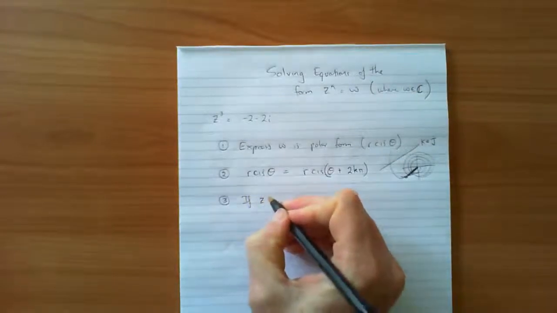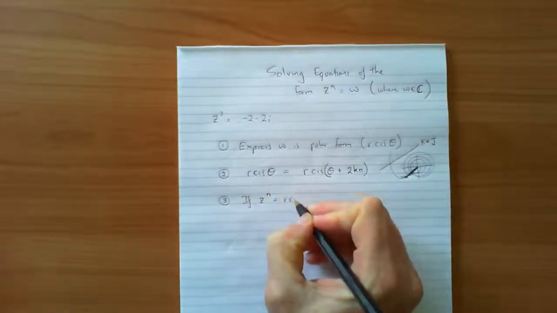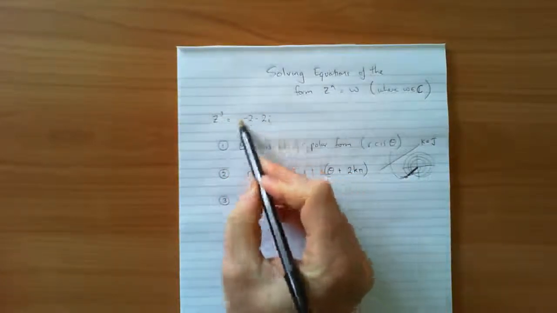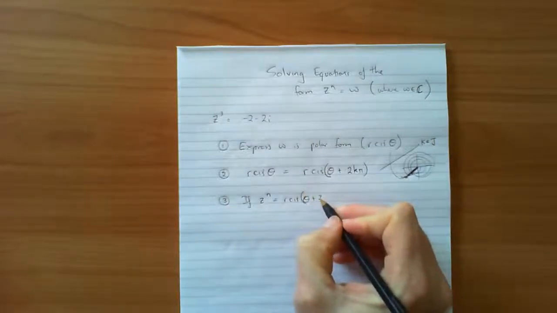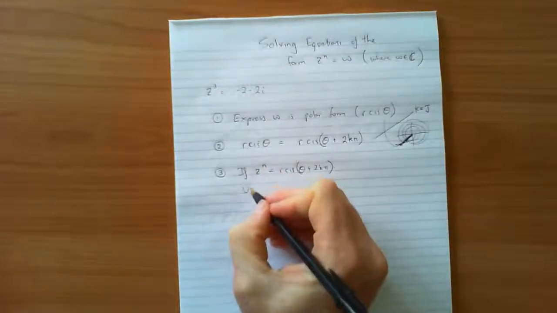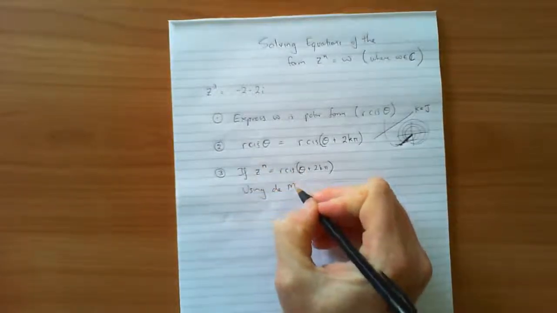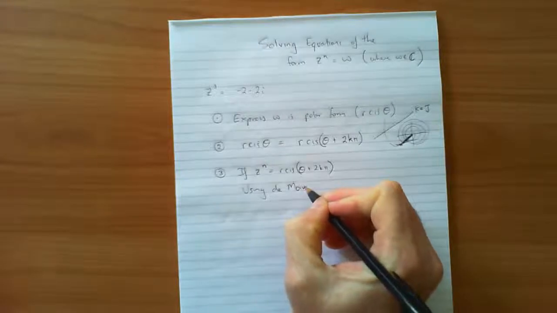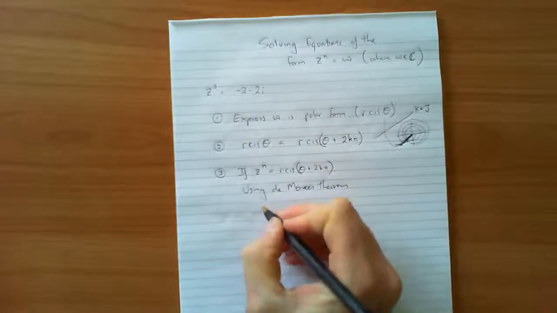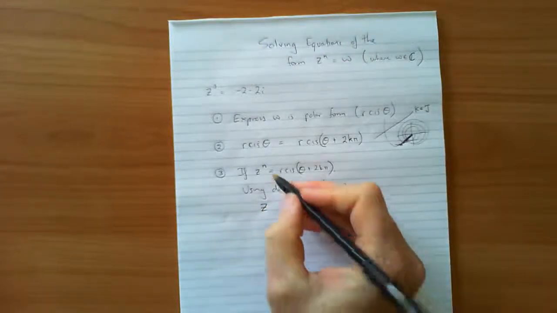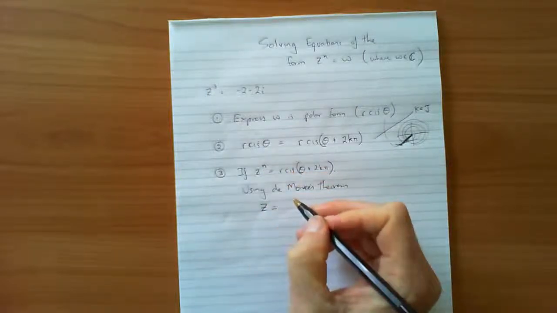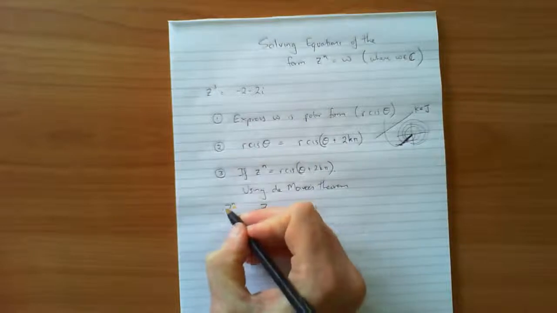All right, step number 3. If z to the n equals r cis theta, that's what we're starting with, z to some power equals some complex number, with theta plus 2k pi, allowing for any multiple. Using de Moivre's theorem, to get z out of this, I need to raise it to the power of 1 over n, because I've really got z to the n.